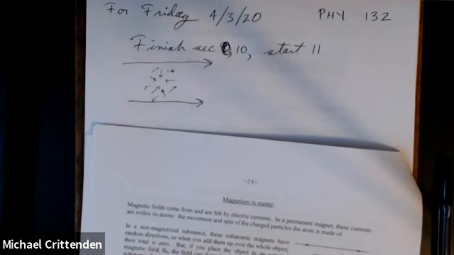They're all going to try and point in the same direction because of the Earth's magnetic field. Magnets like to align themselves. There's a torque on any magnet placed in a magnetic field. Talked about that a couple of weeks ago.